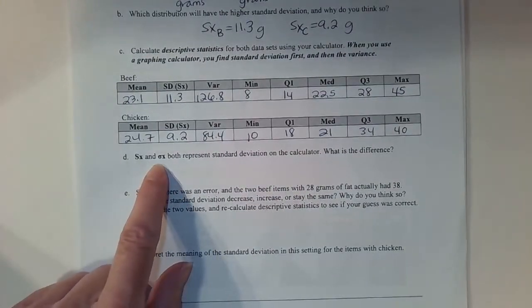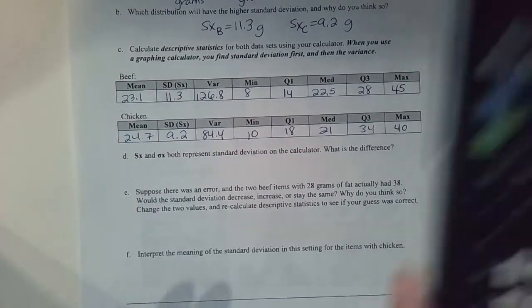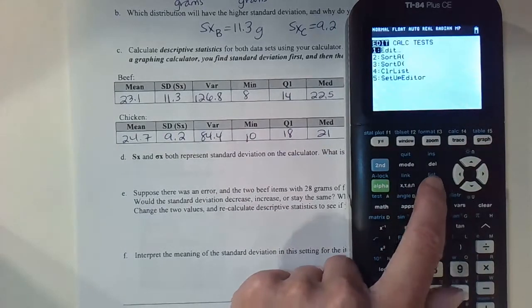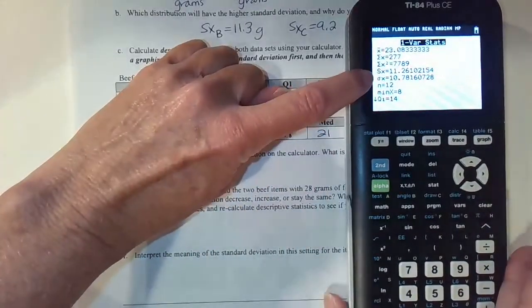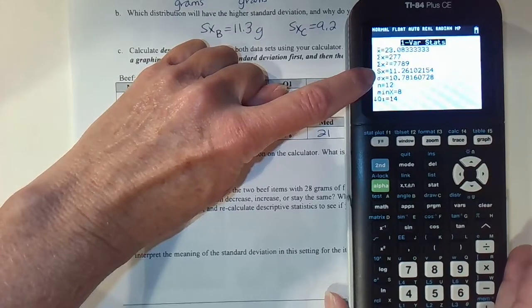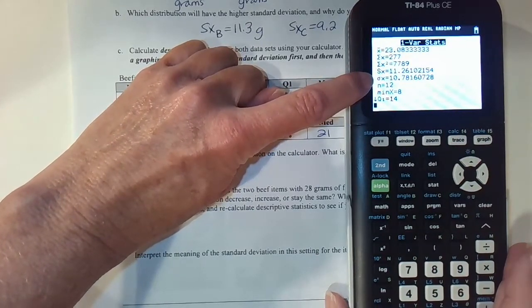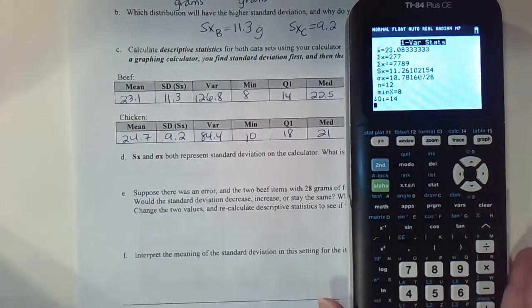Now, on your calculators, if you look at your list of variables, there are actually two standard deviations. I'm going to pull the 84 back here, go back to my statistics, and go back to my one variable statistics. These two things are actually both standard deviations, SX, and this is lowercase sigma x. So there's 11.3 and there's 10.8.